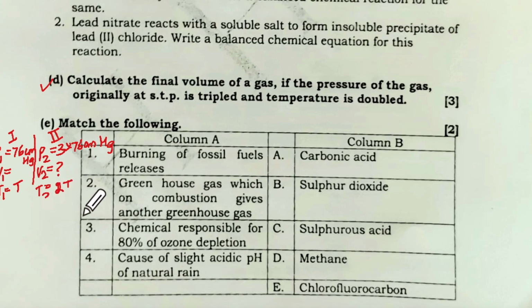Correct or no? But remember, they are going to talk about STP means 0 degrees C, right? Understanding? Yes, ma'am. So I should have written over here 0 degrees C, correct?